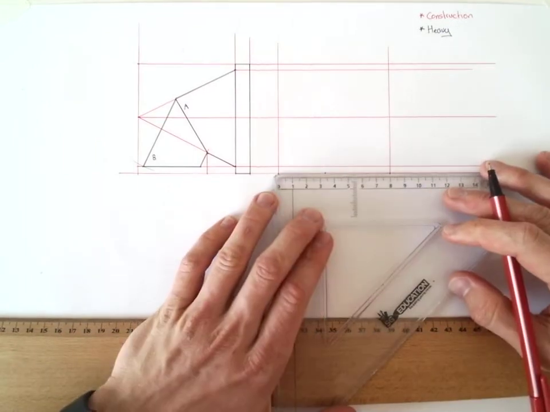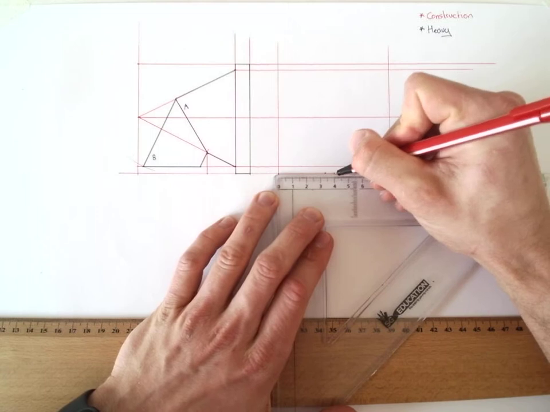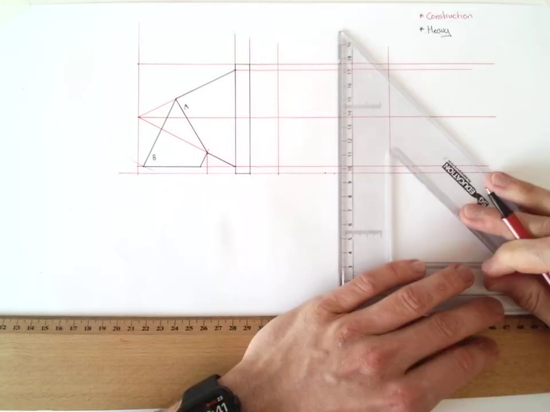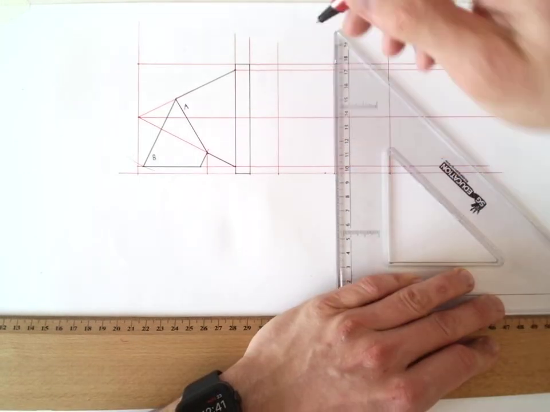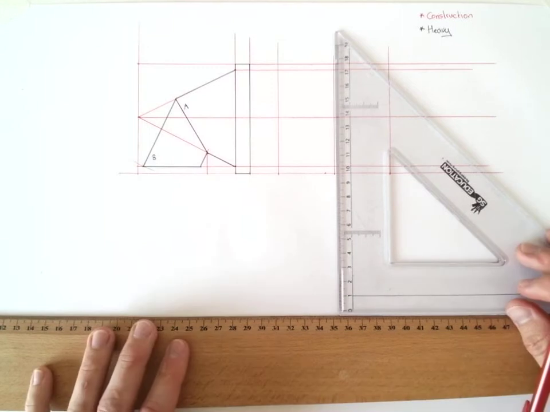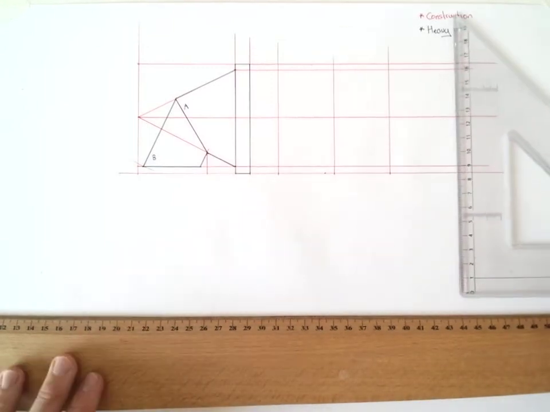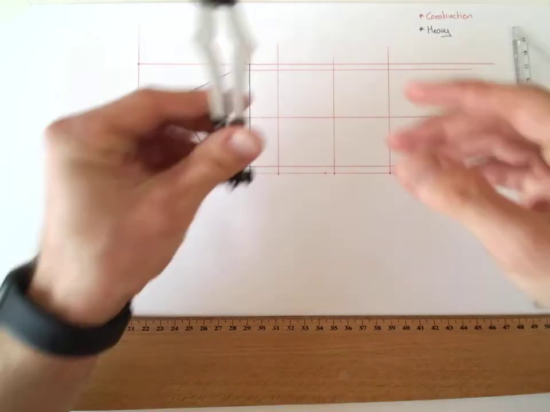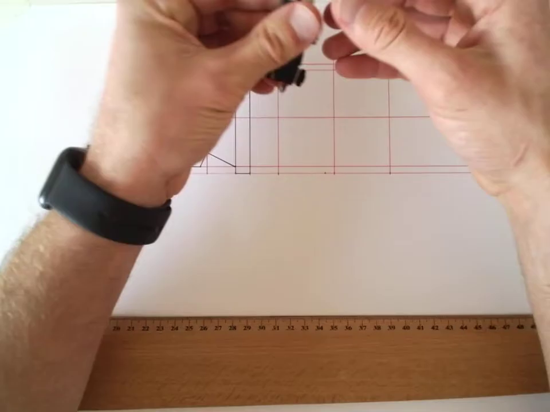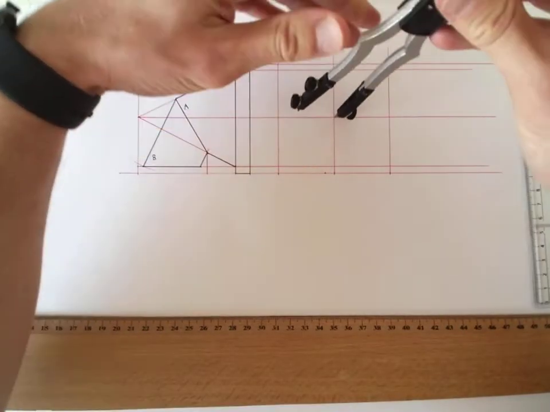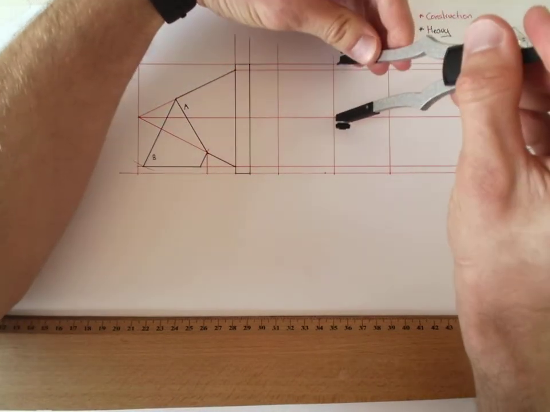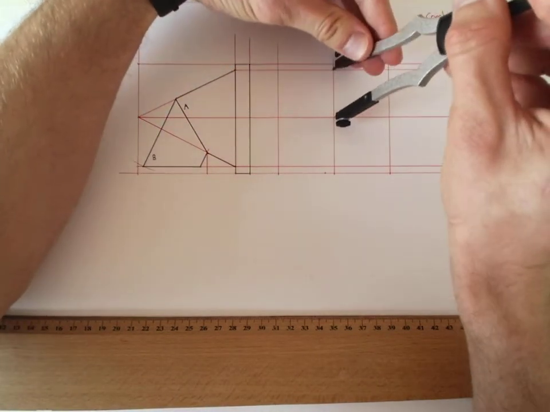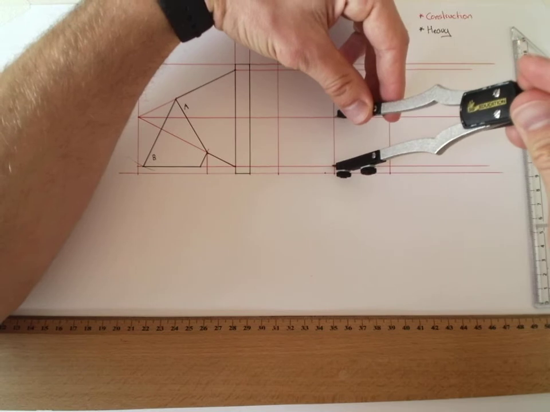And then I'm just going to find halfway, find the center, and we're told the smaller radius, or the radius to the bottom of the cone, as we said earlier, was 70. And because we brought those over from our elevation already, we can just draw that. There's no measurements needed. So nice thing, it should be there.